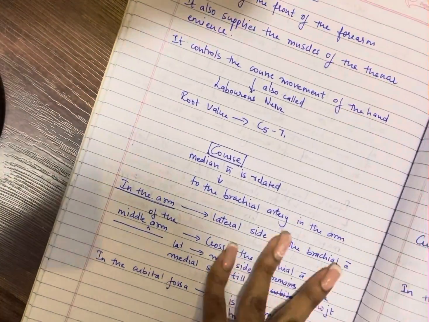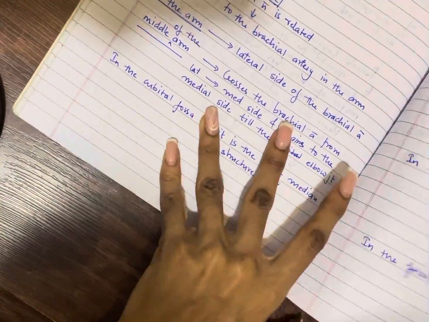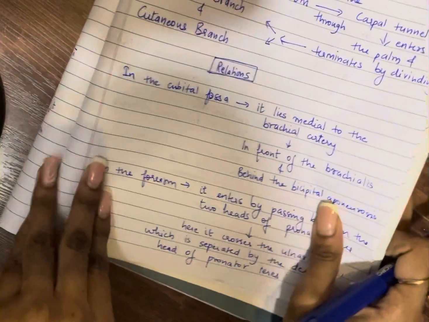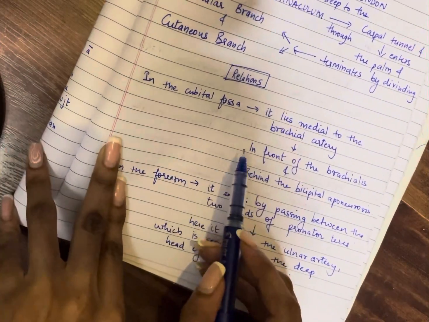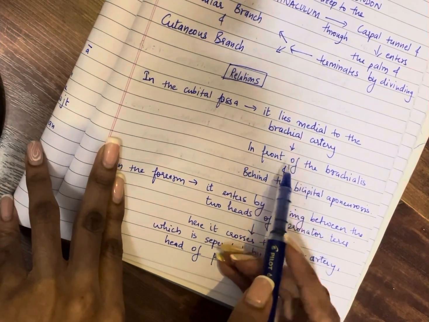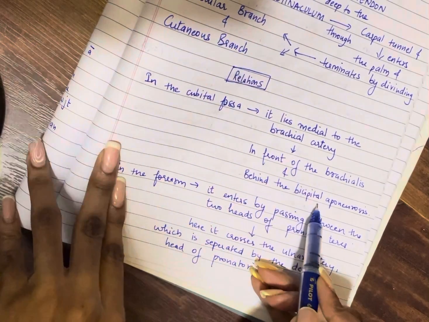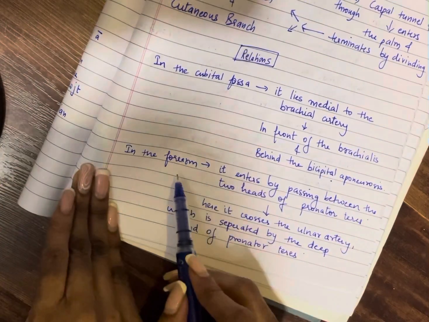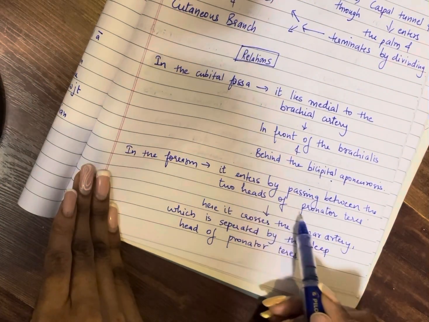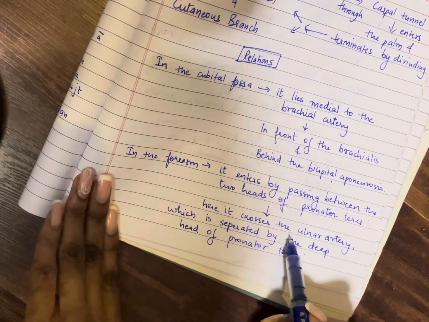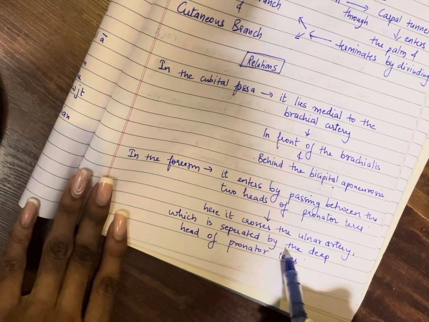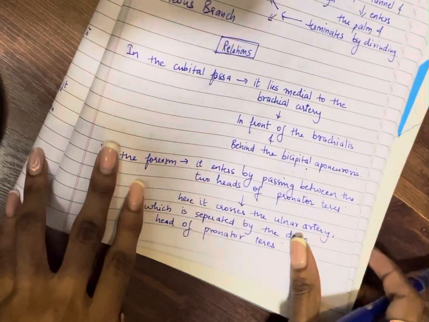So let's revise this. Talking about the relations, in the cubital fossa, it lies medial to the brachial artery, in front of the brachialis and behind the bicipital aponeurosis. In the forearm, it enters by passing between the two heads of the pronator teres. Here it crosses the ulnar artery, which is separated by the deep head of the pronator teres.